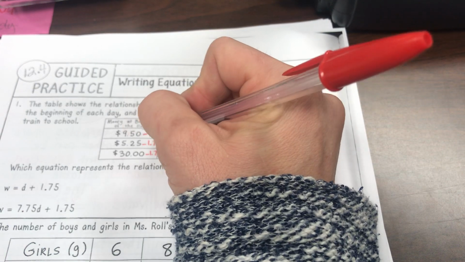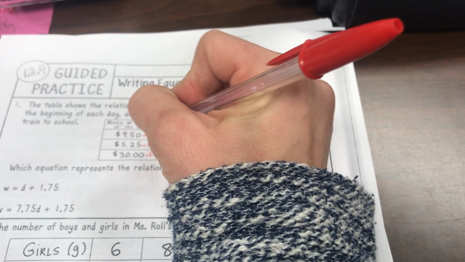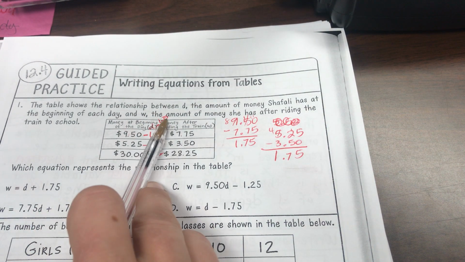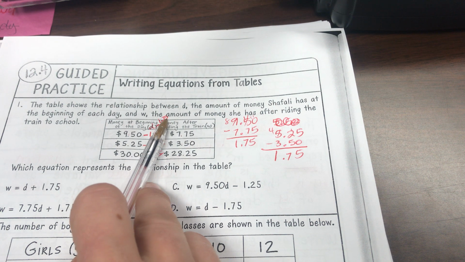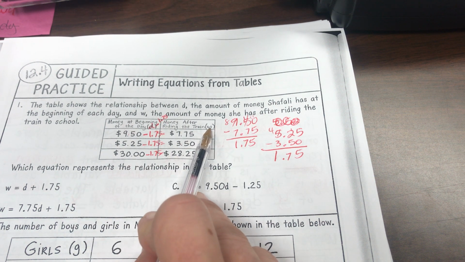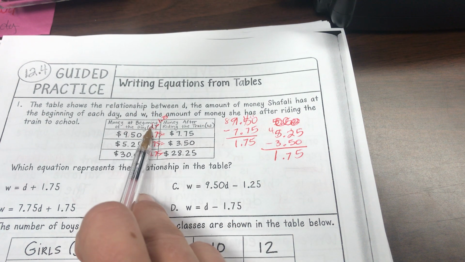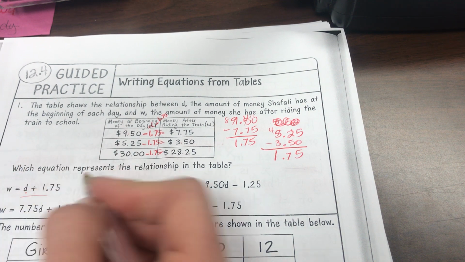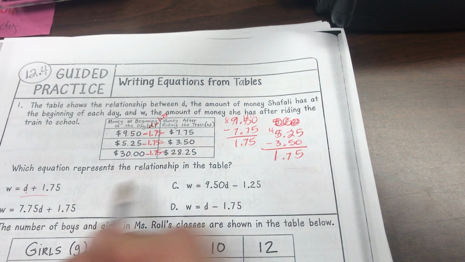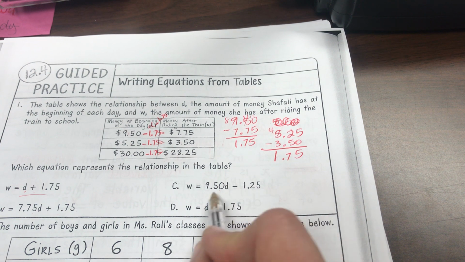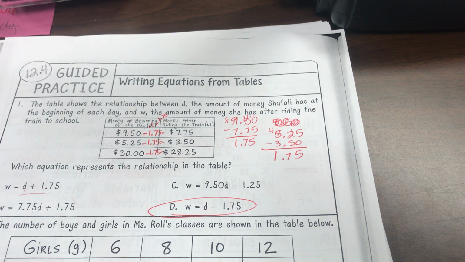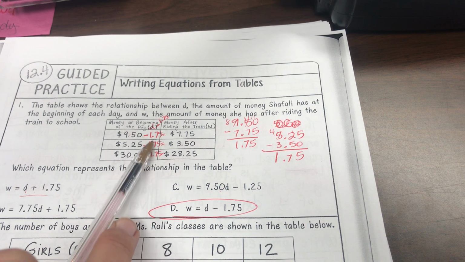But now I'm looking and I'm going to put my minus 1.75 up here by D, by this first variable. So I'm looking for D minus 1.75. If that's not there, I can go over and do fact families and find W plus 1.75. But I'm going to look for D minus 1.75. D minus 1.75. Nope. D minus, no. D minus 1.75. No. D minus 1.75. Okay, there it is right there. Okay, so on your homework, I want to see these right here, all of these strategies that I taught you.